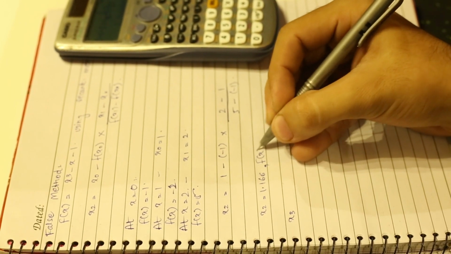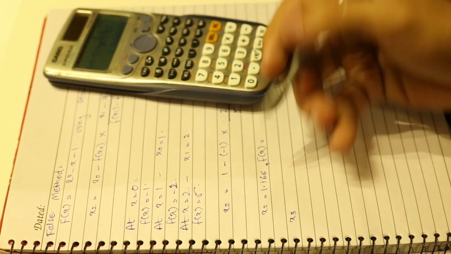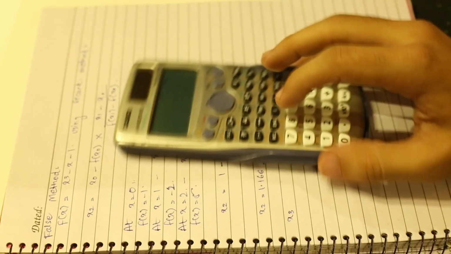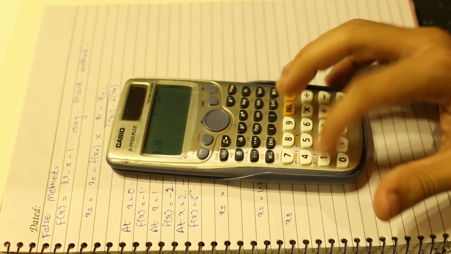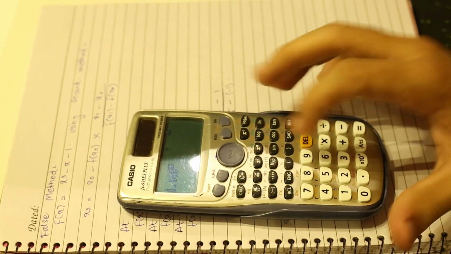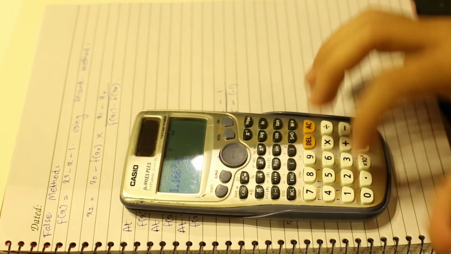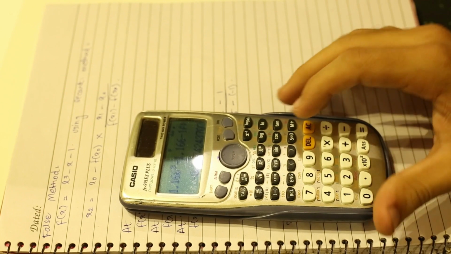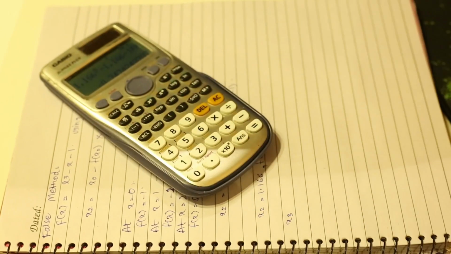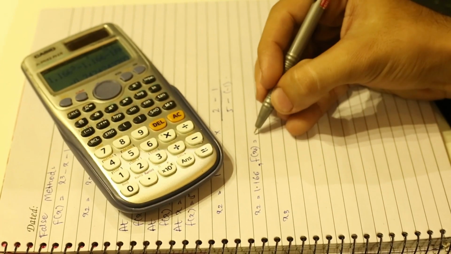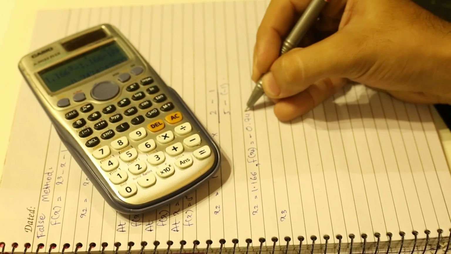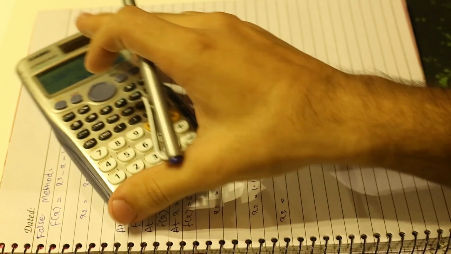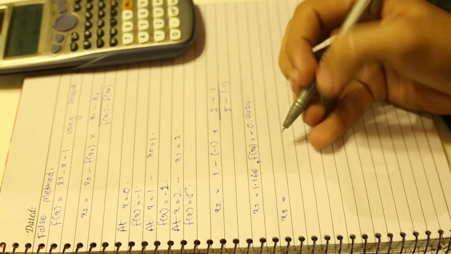Now I'm going to put this value in the same equation, so we will get f of x2 equals minus 0.7474. Now once we get this value, here's the twist actually.